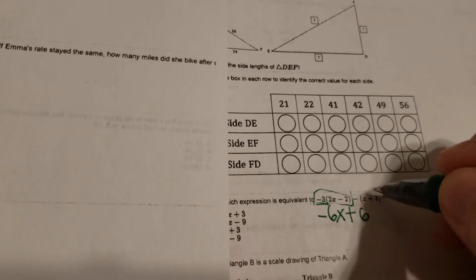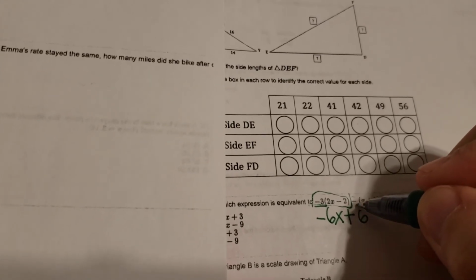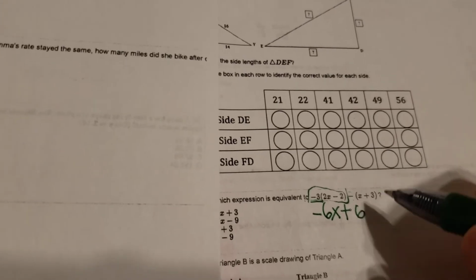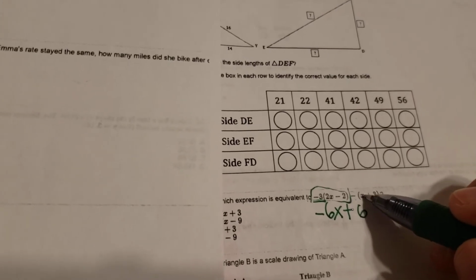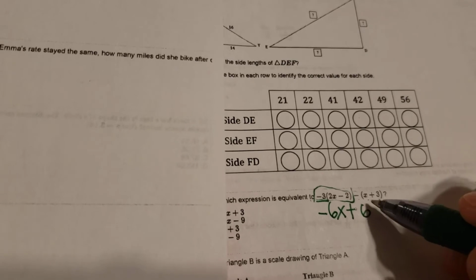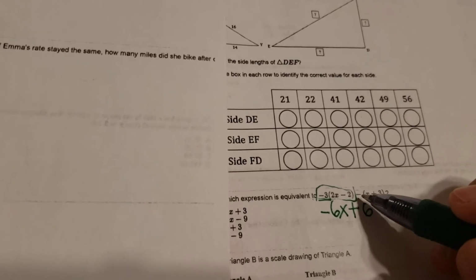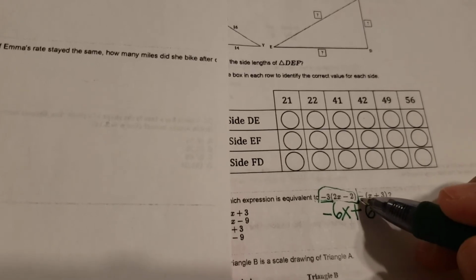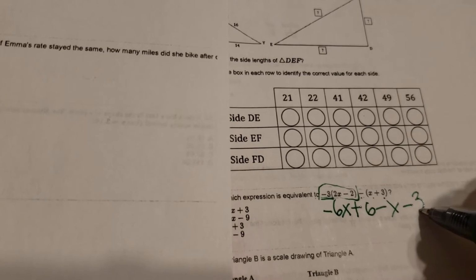Now I got to unpack this piece. I have a negative, and then I got a parenthesis with 2 terms inside. This negative sign is going to change the sign of both this piece and that piece. So it's like a negative 1 times x. So minus x. And negative 1 times positive 3 is a negative, or minus 3.